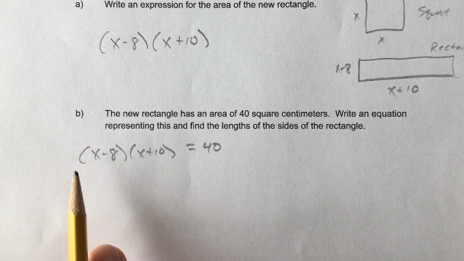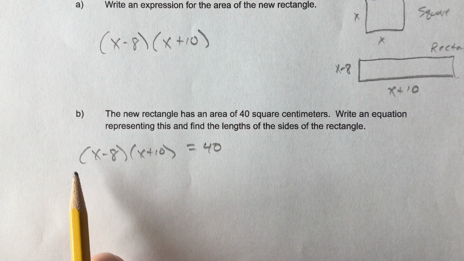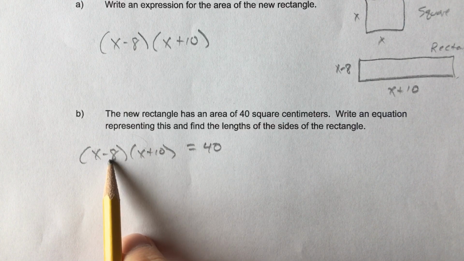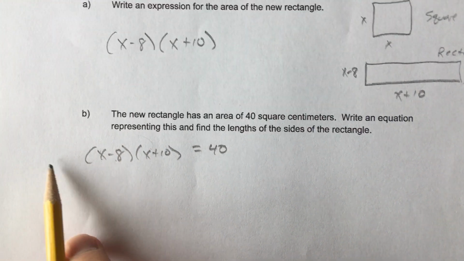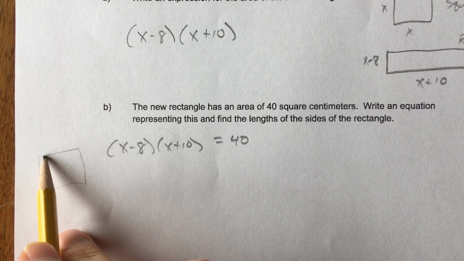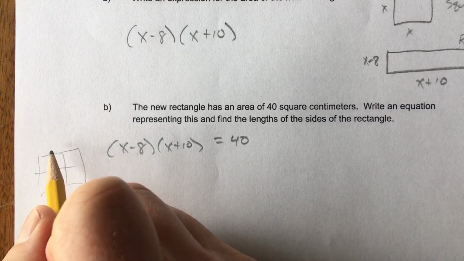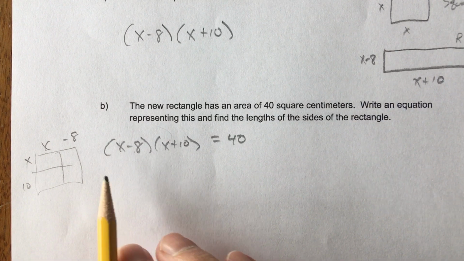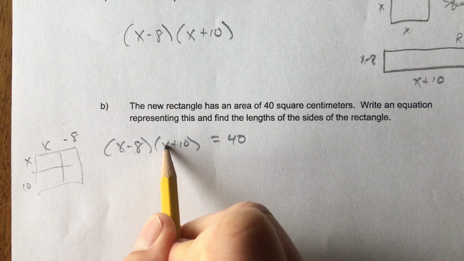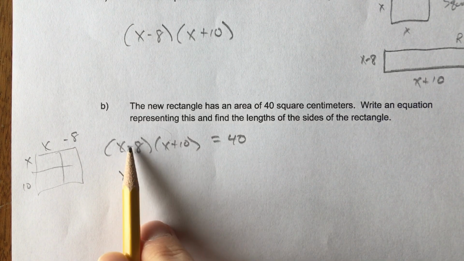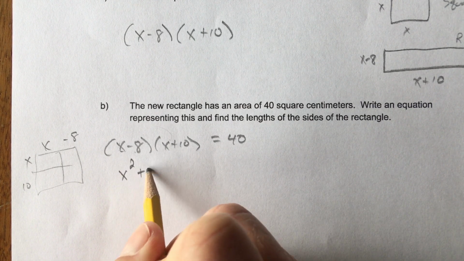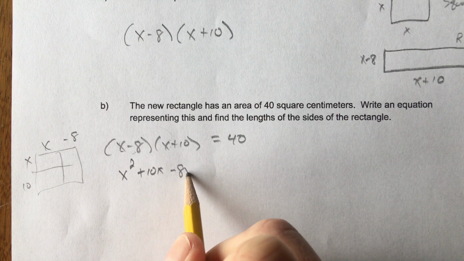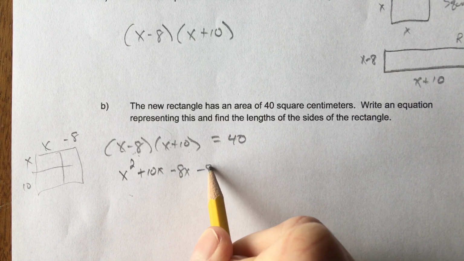So you might go back a little bit to when we multiplied. Either we can take the first term times each of these, then the next term times each of them, or you can build that magic square here and have x minus 8 and x and 10. You can do it whatever way you want, but for me, I'm just going to go x times x is x squared, then x times 10 is 10x. Then I go to the negative 8. Negative 8 times x is negative 8x. Negative 8 times 10 is negative 80.